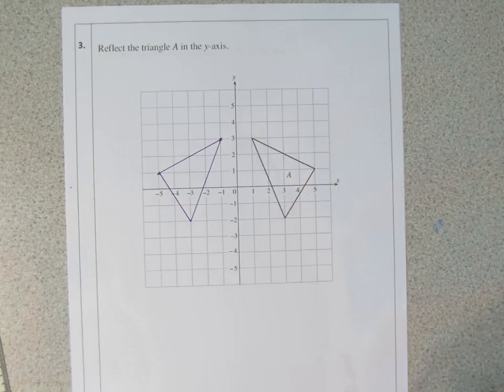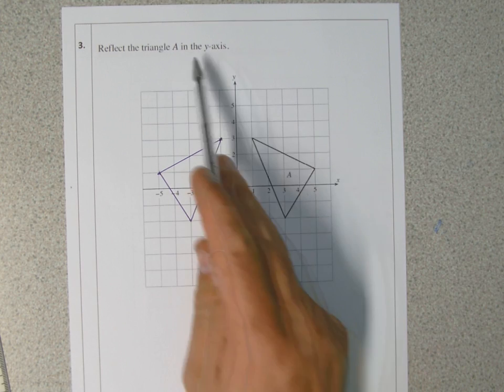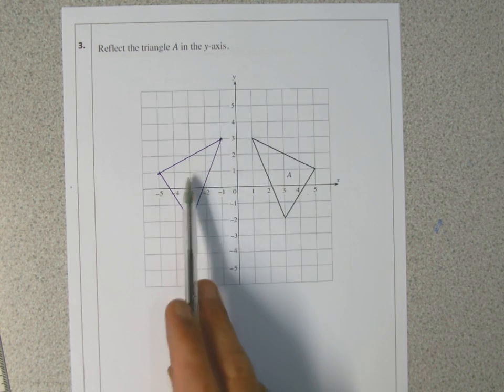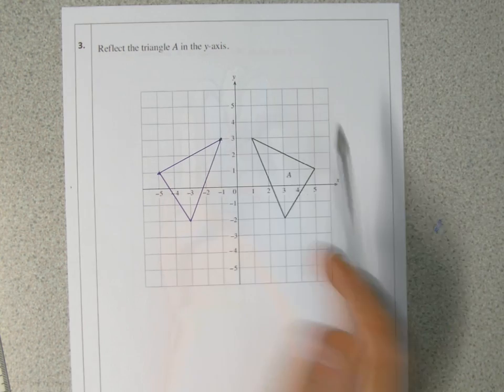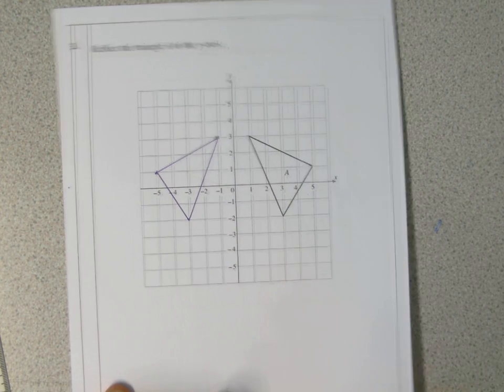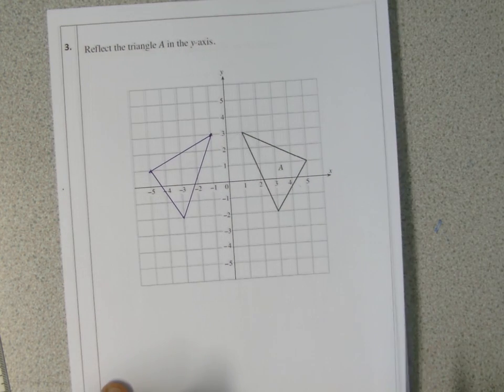Always check as well the question. Sometimes they say label it B, because that one's been labeled A, but they don't, do they? In this case, they don't say that. But if they do, just check for things like that.